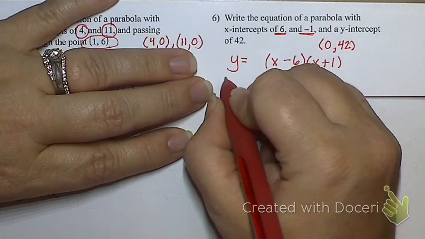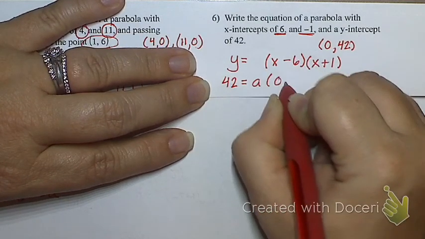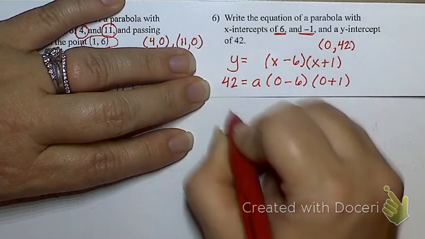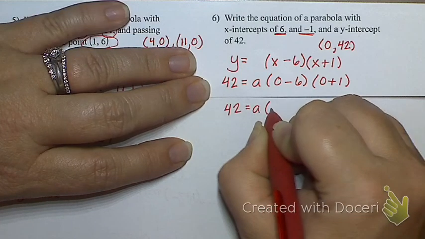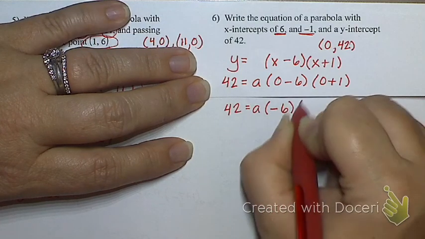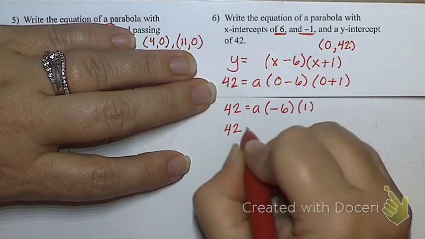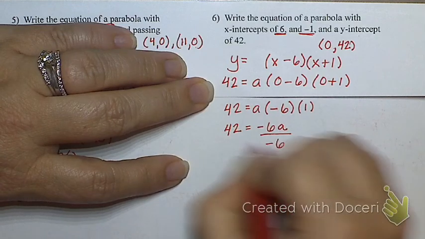So I just plug this stuff in. 42 equals A times (0 minus 6) times (0 plus 1). So 42 equals A times negative 6 times positive 1. So I have 42 equals negative 6A. Divide by negative 6.